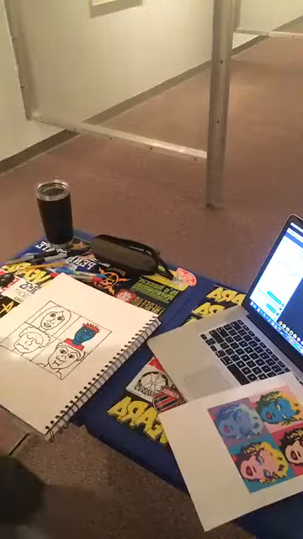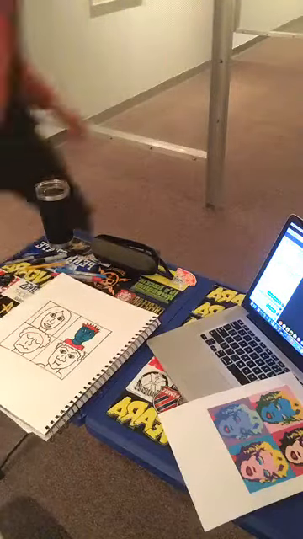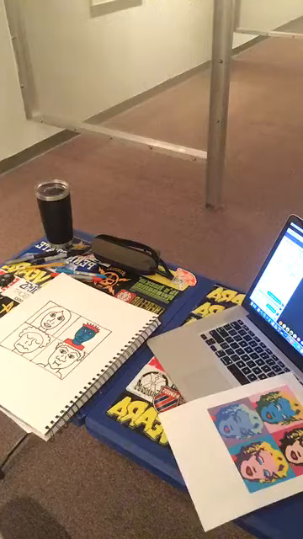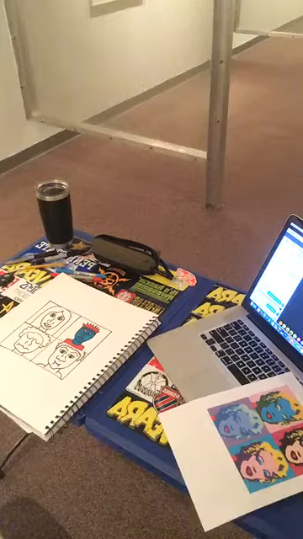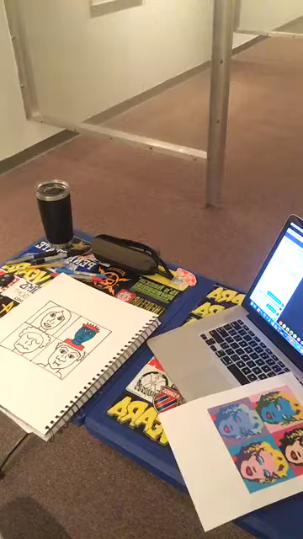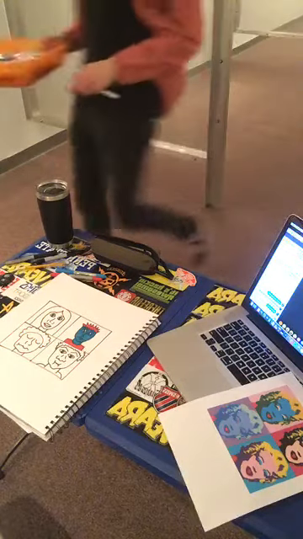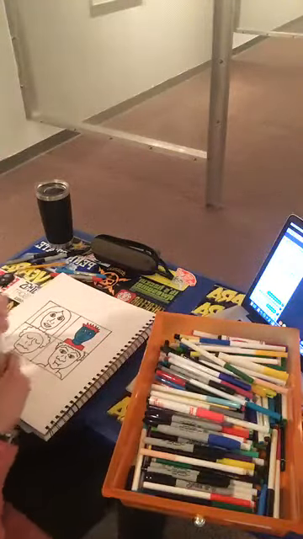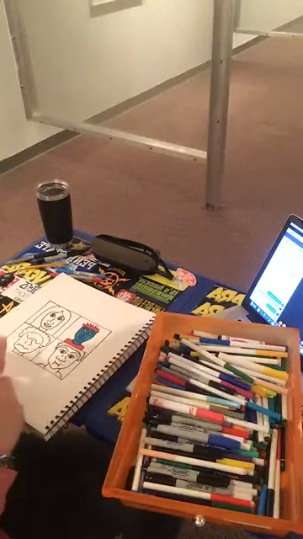And I'm just going to grab a few more markers to finish this piece. All right, so I think I'm going to do the background of this one in a purple.